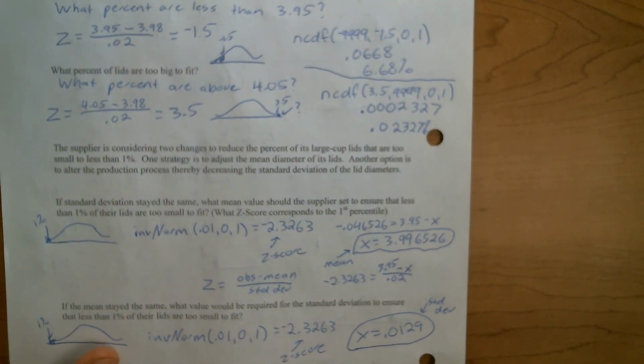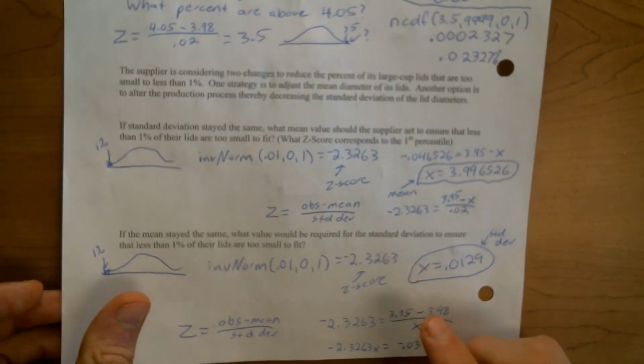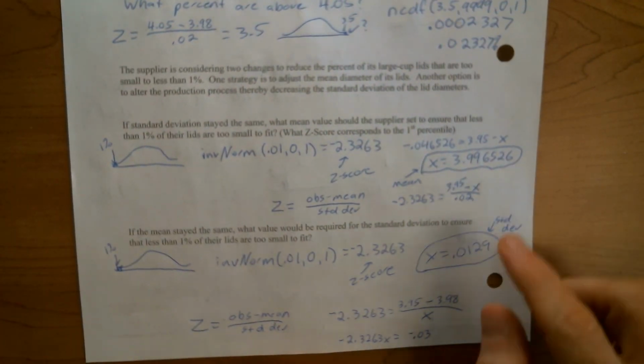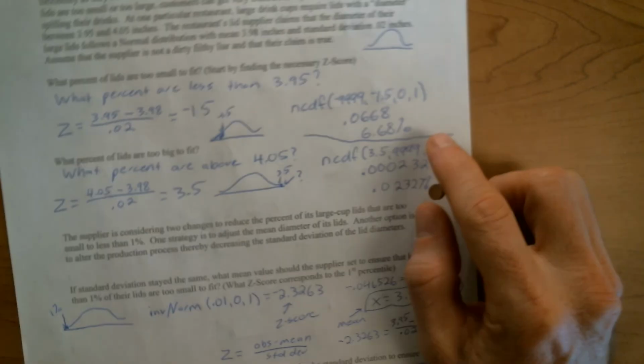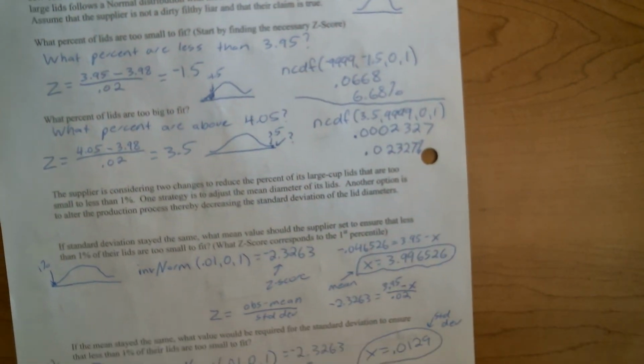They're going through and figuring out what the mean and the standard deviation would have to be to get an answer of 1% to this original problem.